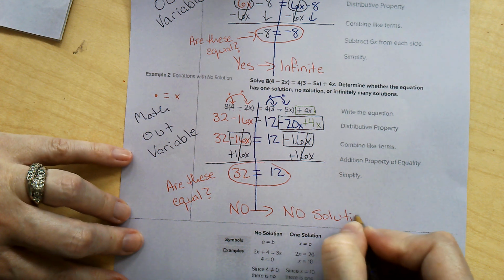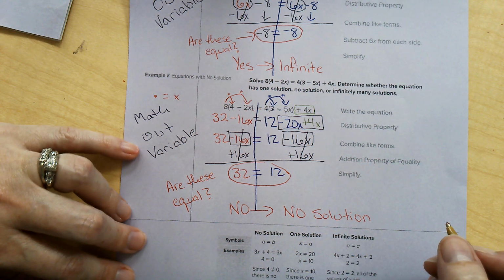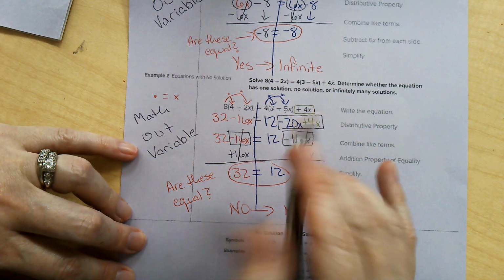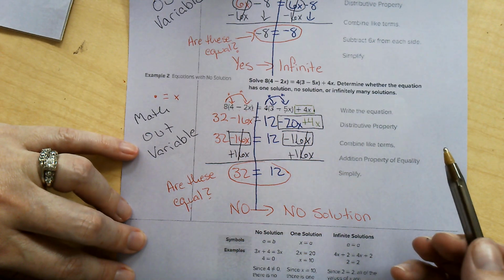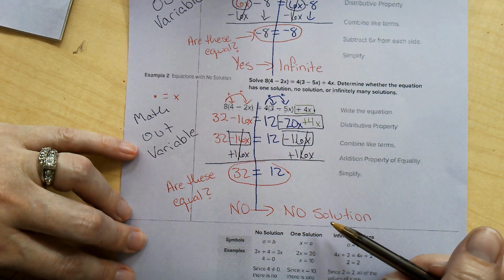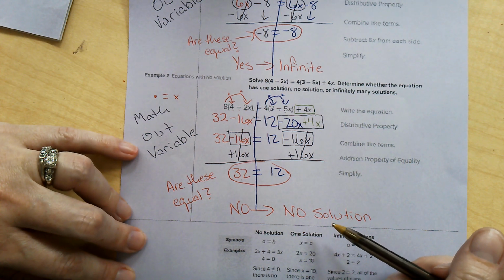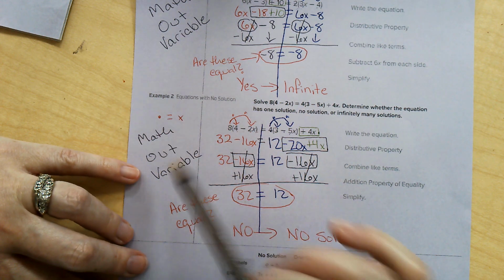No number on Earth, doesn't matter which one you pick, whether it's 5 or negative 368, no number on Earth replacing these x's would make this equation true. So it's no solution. All right, so this is something we don't normally do. It's a new concept for us, mathing out our variable.